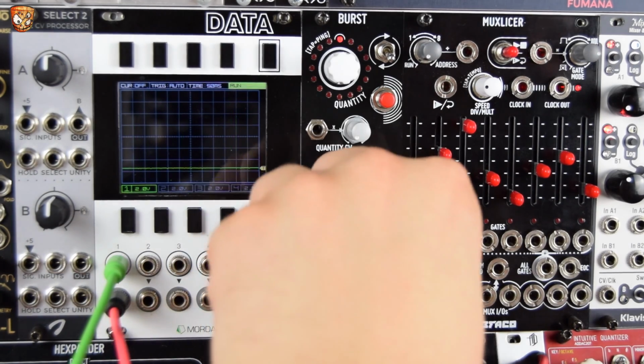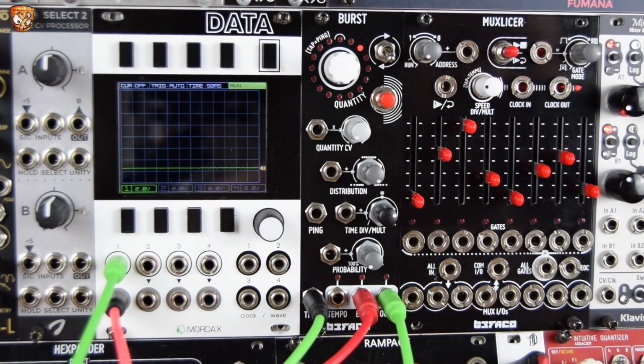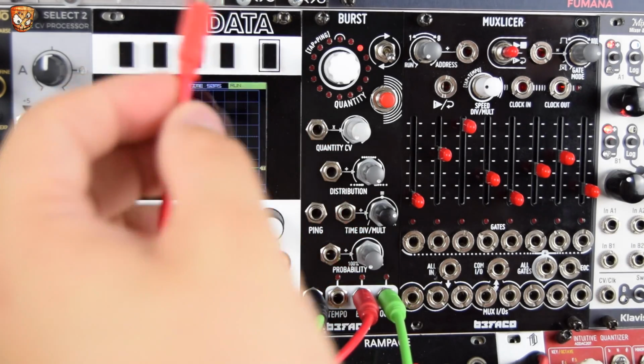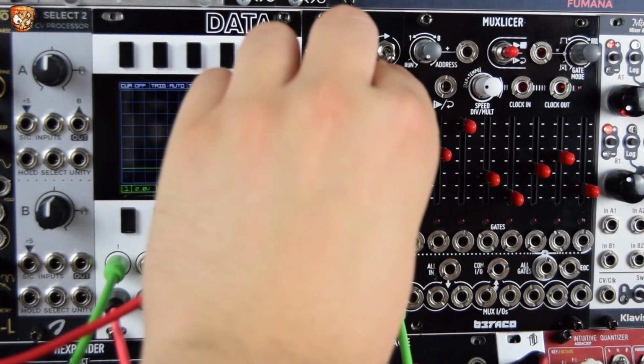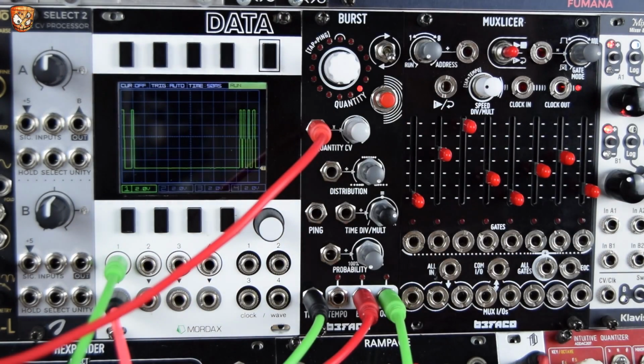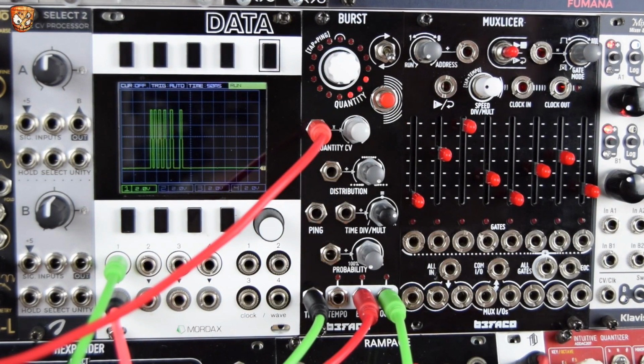Now, let's take probability back up full. Shorten my envelope, and let's play around with a quantity CV. And we can see the CVs moving, but it's only playing the one when we actually fire and trigger it.